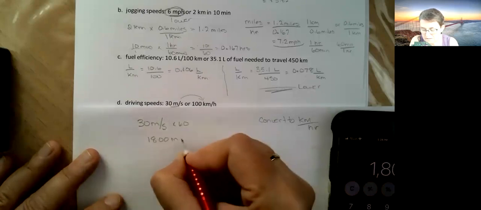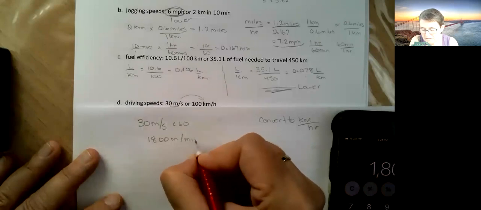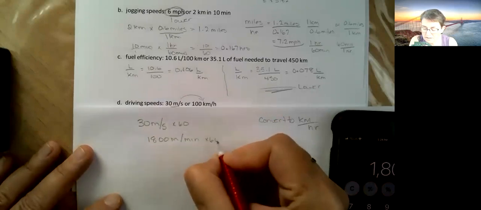1800 meters per minute. Okay, but I want per hour, so I'm going to multiply. There's 60. So every minute it's going 1800 meters, and if I multiply by 60 again, I'm going to get 108,000 meters per hour, and I want to convert this to kilometers, so we're going to divide by 1,000.